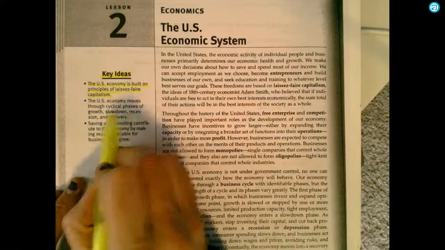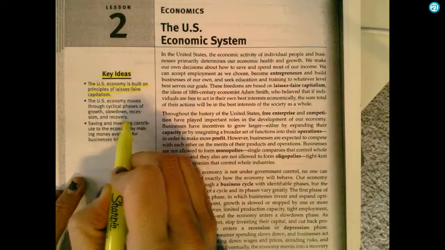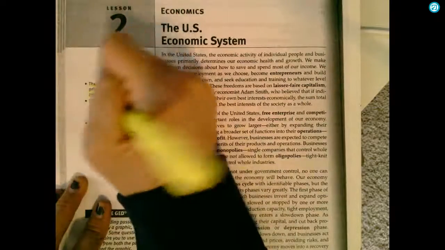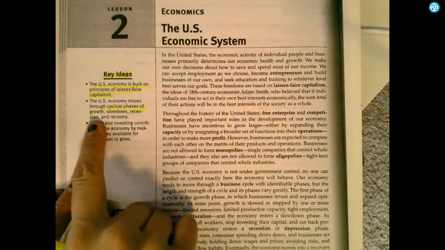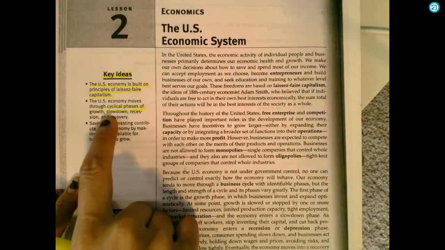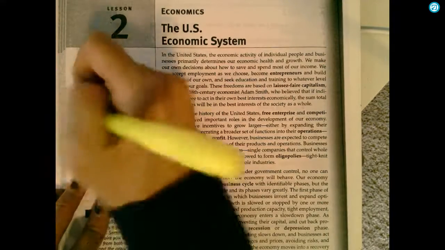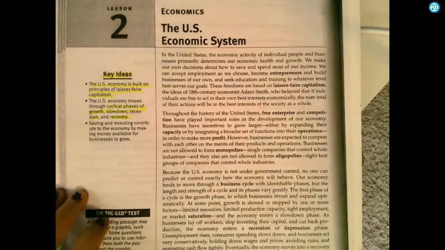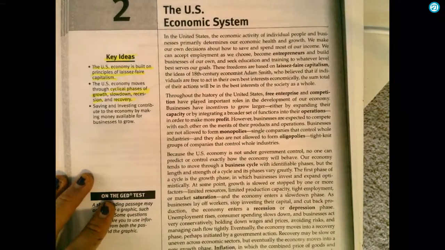Number 2, the U.S. economy moves through cyclical phases of growth, slowdown, recession, and recovery. It means there's a cycle. We talked a little bit about the business cycle. I'll talk more about it today. Cyclical just means a cycle. The cycle is your business grows really fast at first, then it might slow down a little bit. Then there might even be a recession where you're losing money, but there's always a recovery. At least the economy is like this.